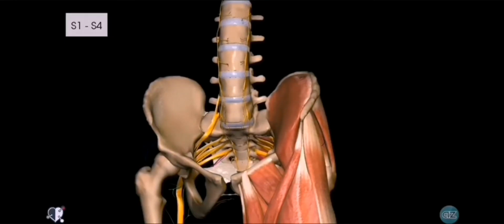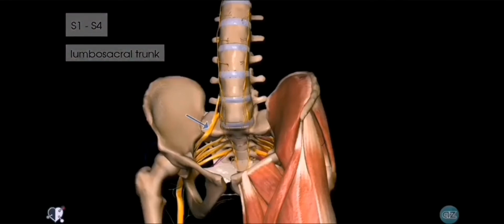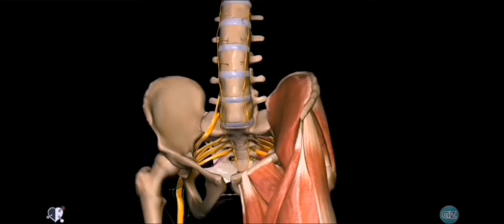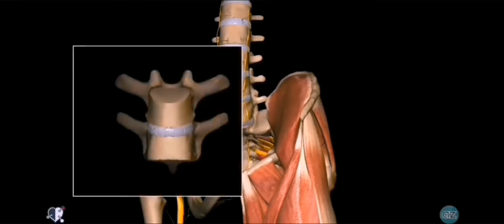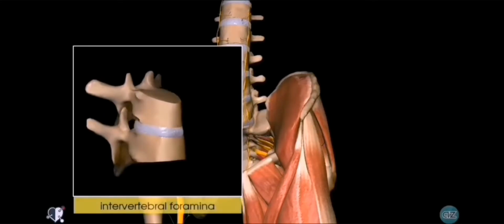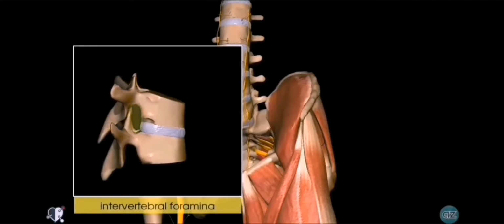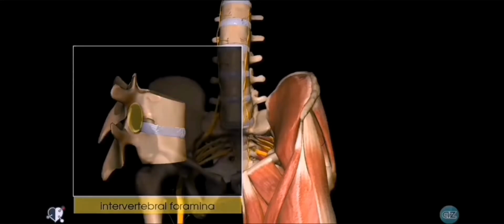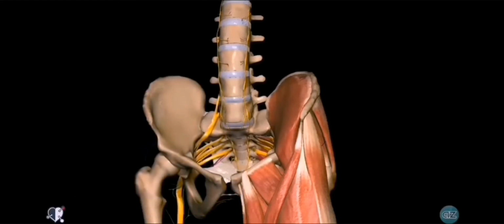The sacral plexus is formed on the anterior surface of the piriformis muscle, which forms the posterolateral border of the pelvic wall. The sacral plexus is formed from the anterior rami, or divisions, of the sacral spinal nerves S1, S2, S3, and S4. It also receives contributions from lumbar spinal nerves L4 and L5, which combine to form the lumbosacral trunk.